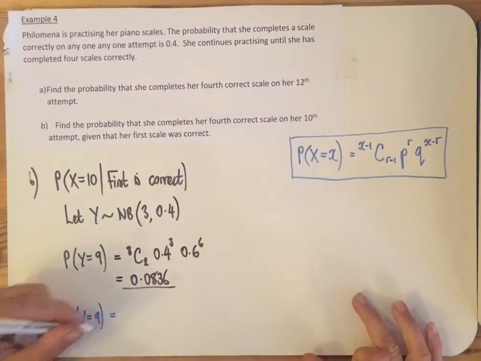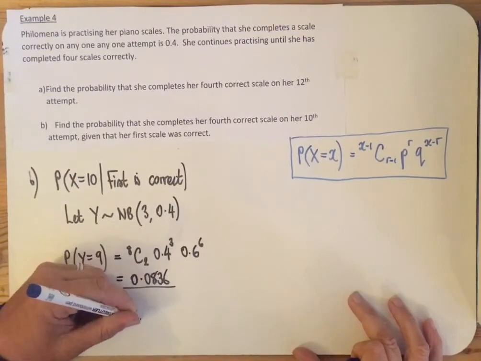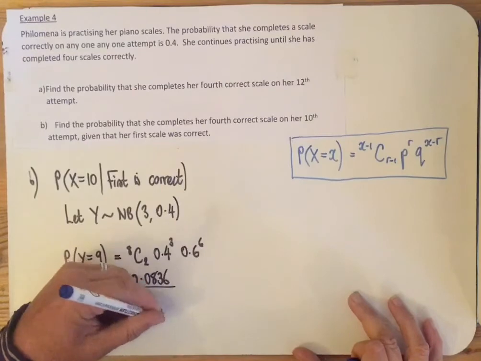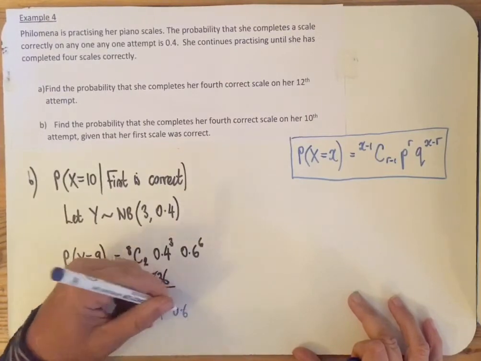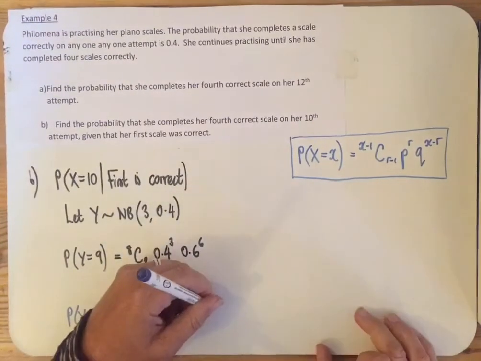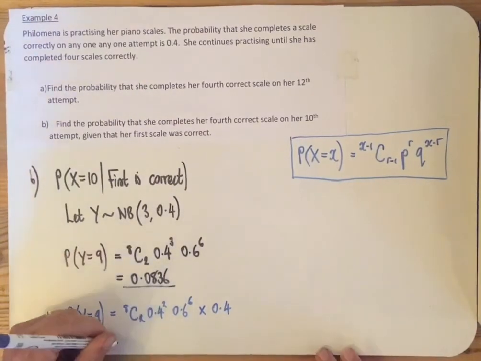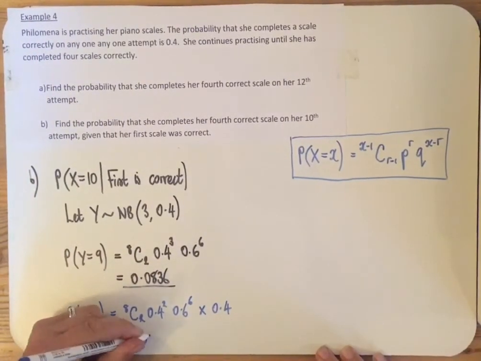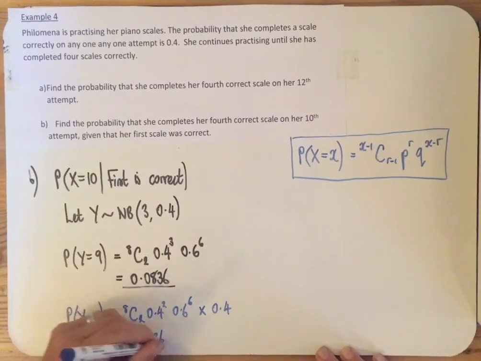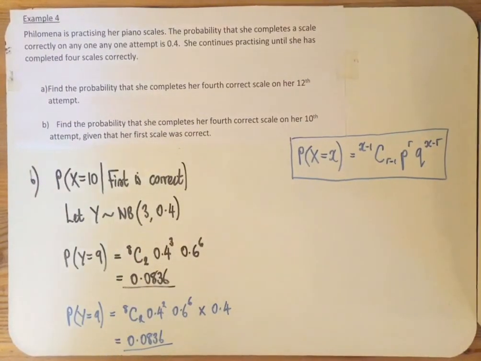So if y is 9, we've had 2 in the first 8. So that's 8 choose 2, 0.4 squared, 0.6 to the power 6. And then times by 0.4, which gives you the same as this. To here, okay? So any questions, let me know. I'll give you a few to do, and we'll have a look at some distribution shapes as well, I think.